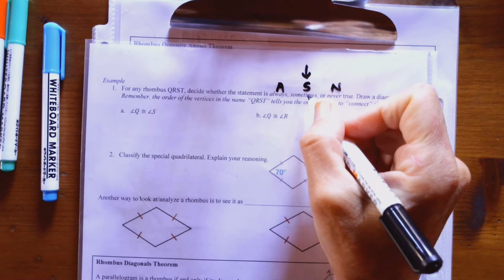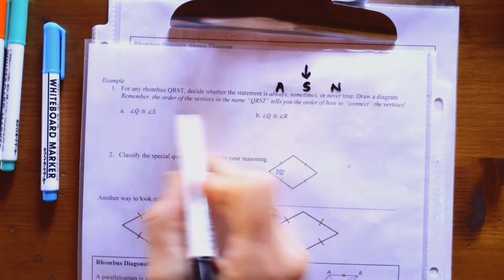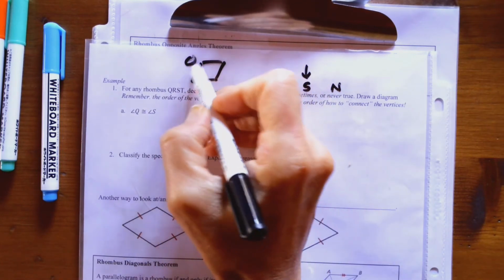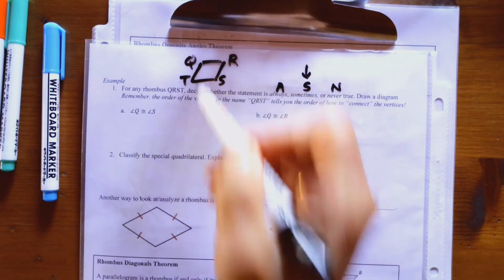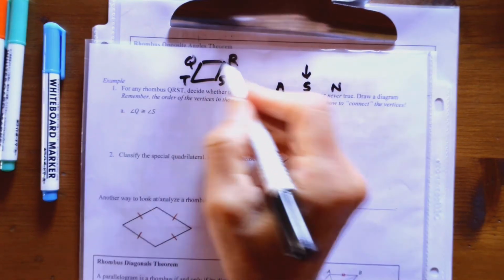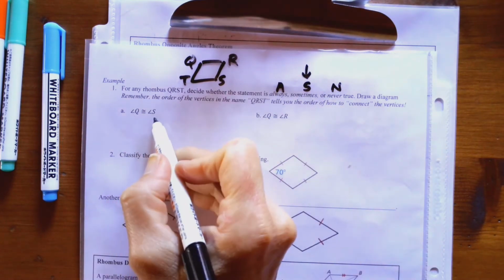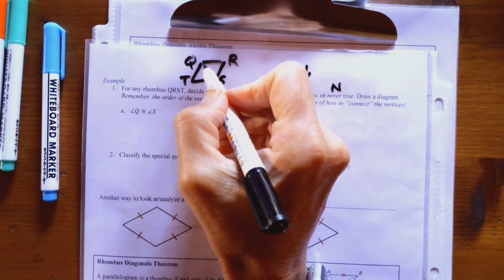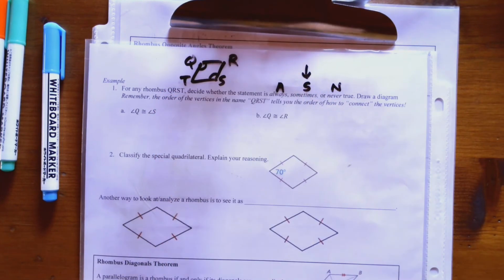So this is the hardest one to consider, but what we're going to do is simply draw a diagram. Okay, remember the order of the vertices in the name, and I'm just going to draw a parallelogram. QRST means they have to be in order. Okay, and you could do it QRST, that's fine too, just as long as they all follow each other. So when you're looking at angle Q and angle S, I want to know, I've got a rhombus. Is it always, sometimes, or never true that this angle is congruent to that angle?